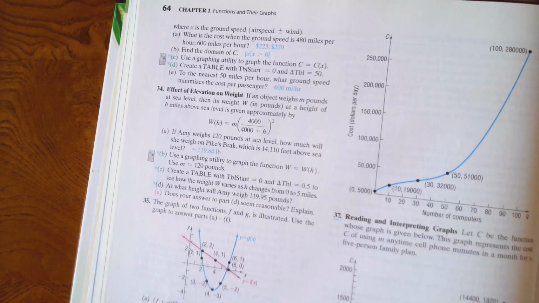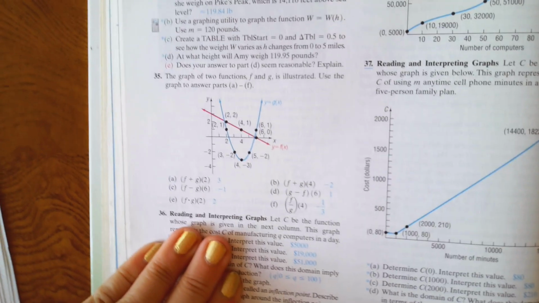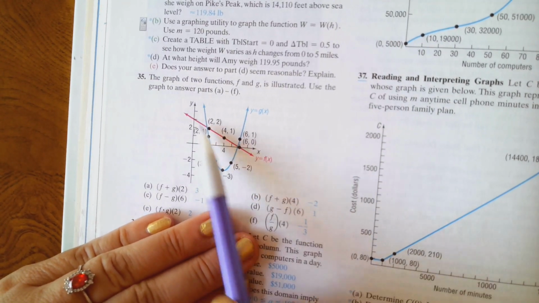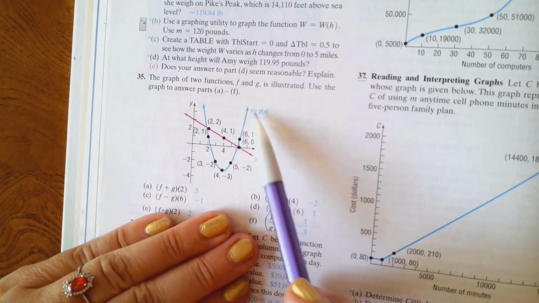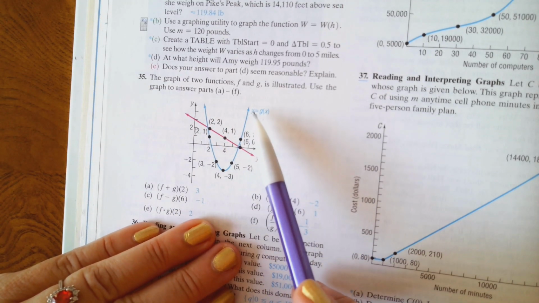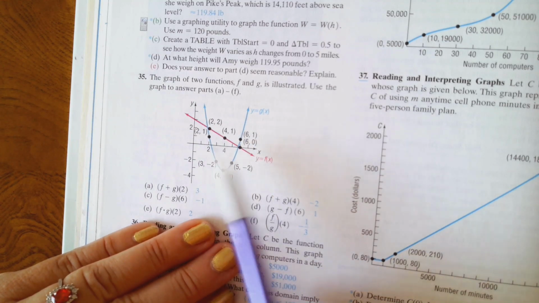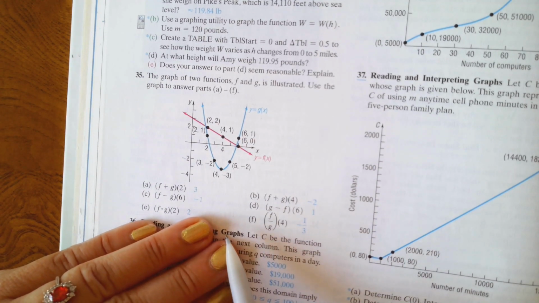We have the graph of a function. Let me zoom in here. Given, we have two functions. We have f of x is a line and g of x is the parabola, right? And we have some points on the graph of the function. So you're going to see today that we hit a lot on the concept of the value of a function.